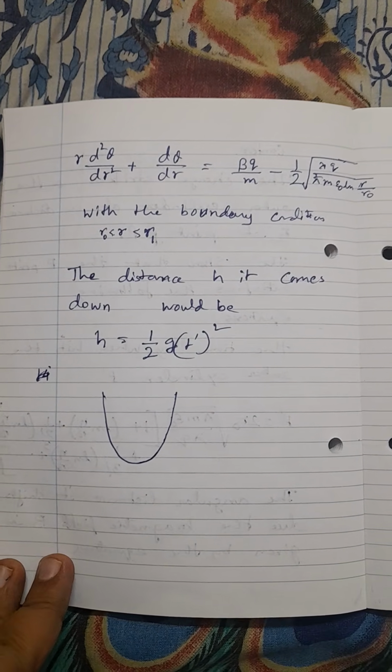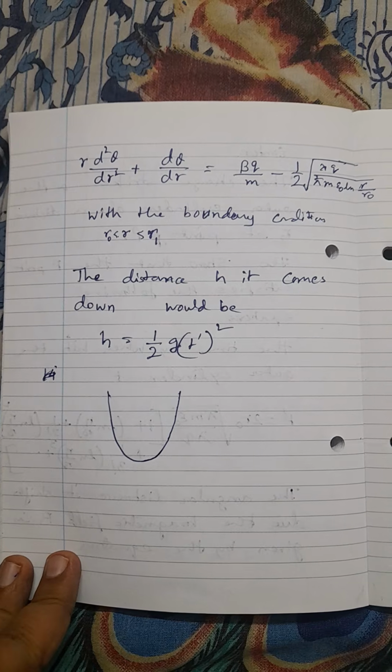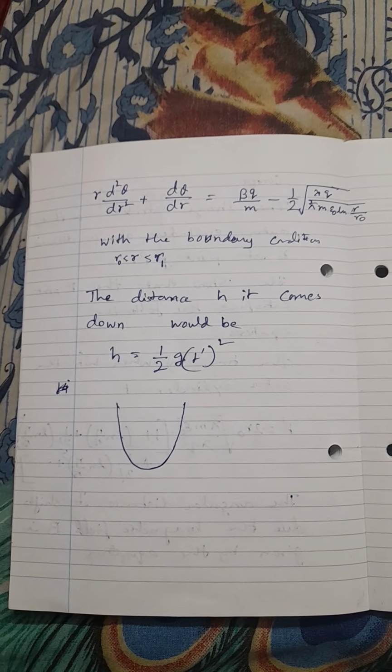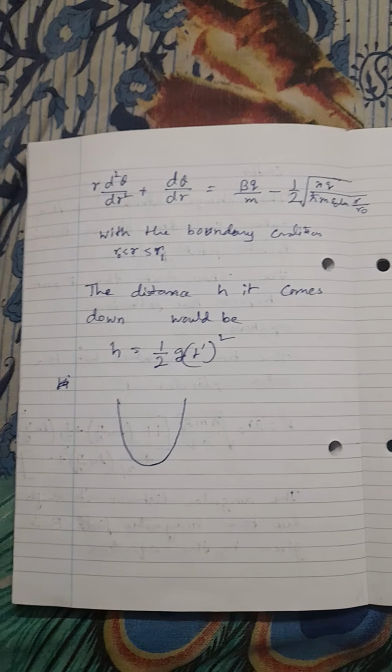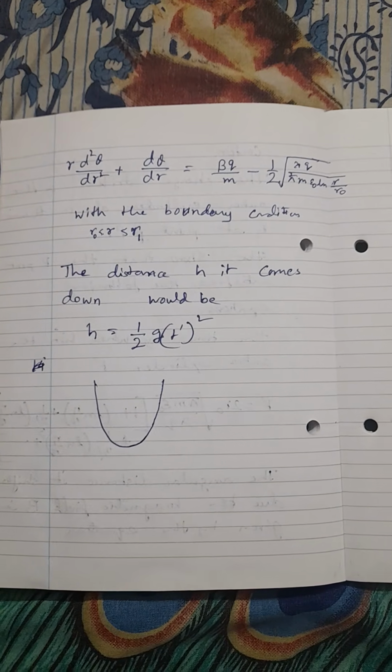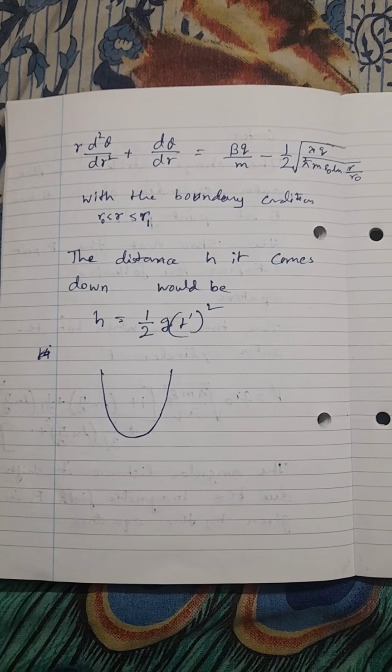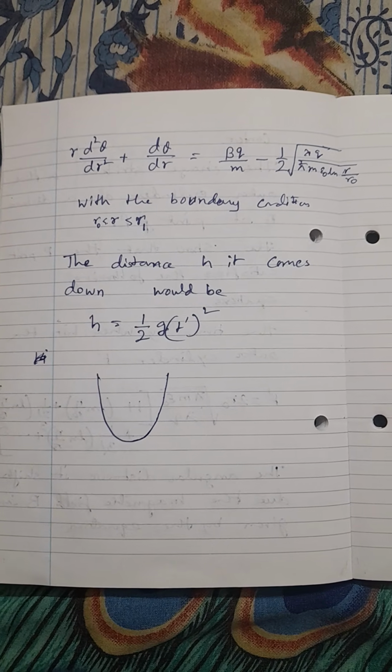Okay, so this is a problem. I have already posted like 2-3 problems out here. This seems to be a simpler one among them, but then again, we need to have all different kinds of varieties in our solutions and in our ways of handling problems.